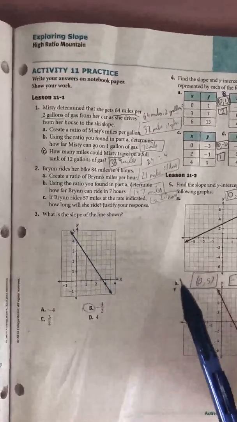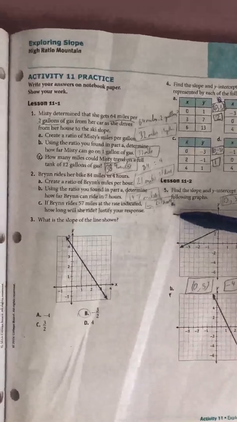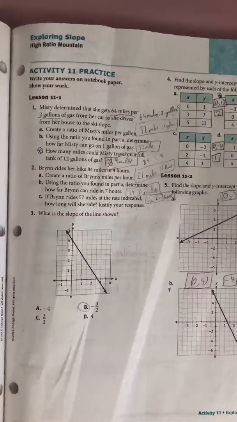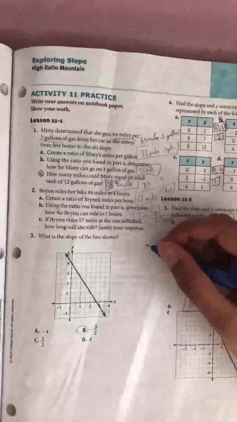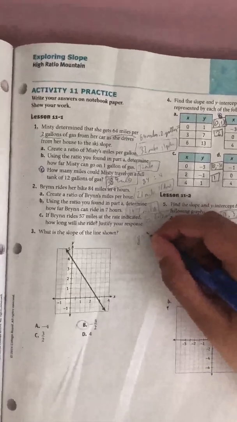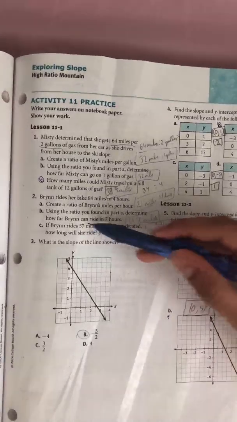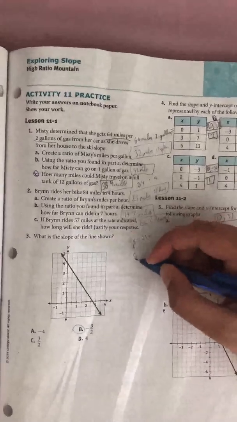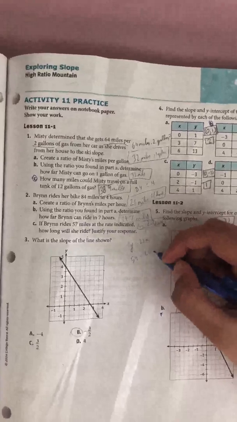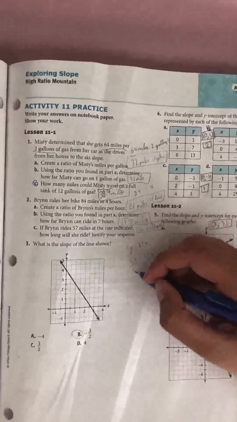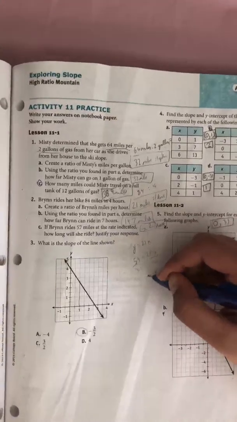Justify your response. She'll ride for approximately 2.7 hours because, let's create an equation for this. So our equation would be y equals 21x. So you plug in 57 for y, and then you can solve this algebraically by dividing 21 on both sides, and then x will be close to 2.7 hours. So let's move on to number 3.